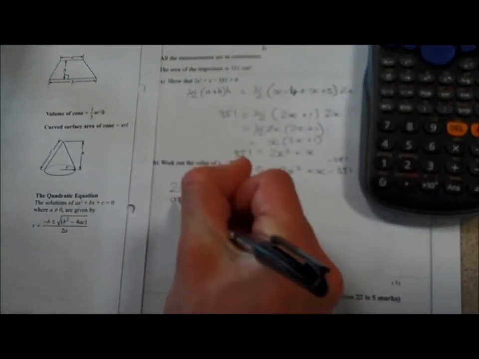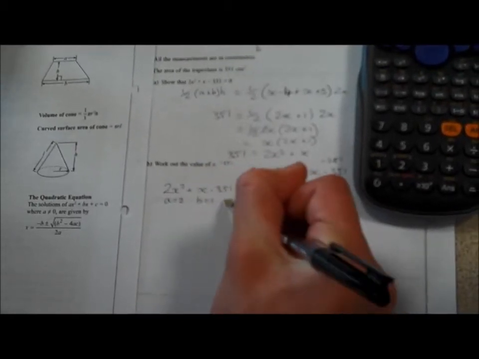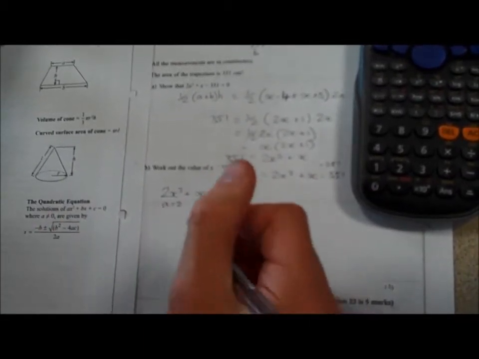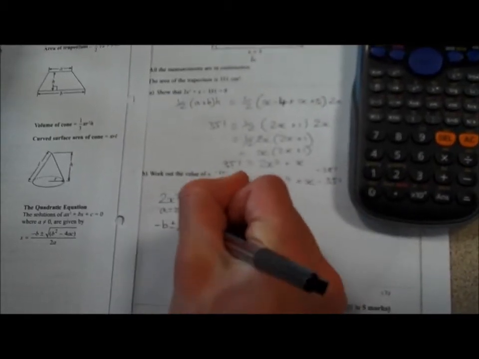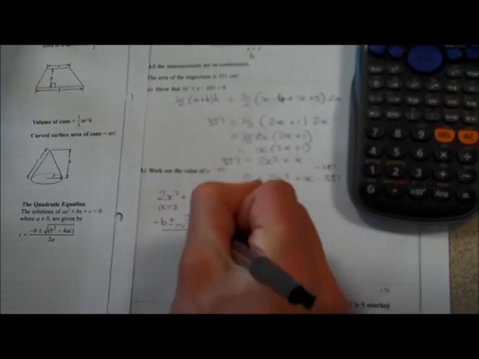The good thing is it's a calculator paper, you have the quadratic equation given at the front. It gives you how it's written, so always prudent to write out what you've got. A equals 2, B equals 1, C is going to equal minus 351. Copy the formula from the front: minus b plus or minus the square root of b squared minus 4ac all over 2a.